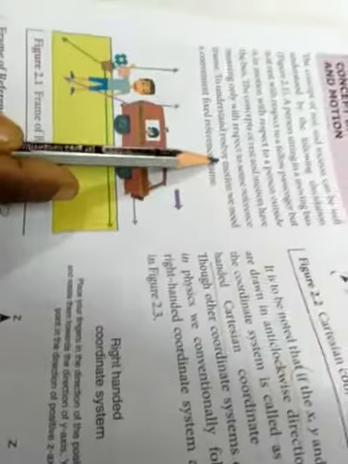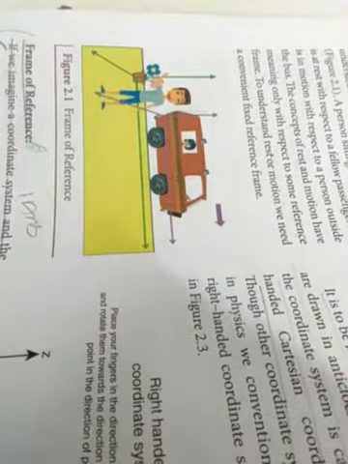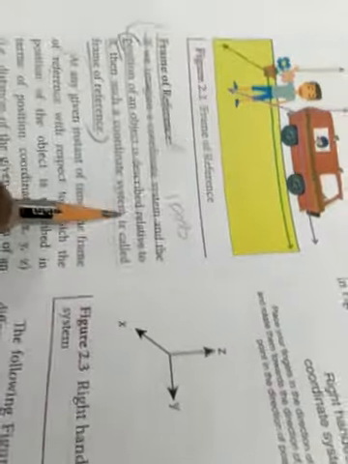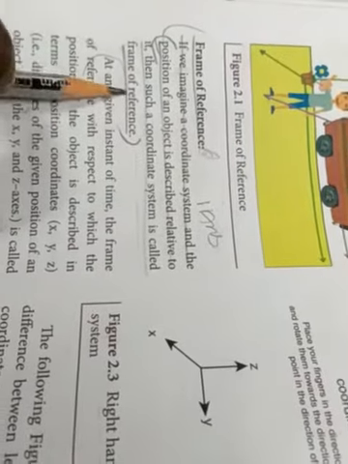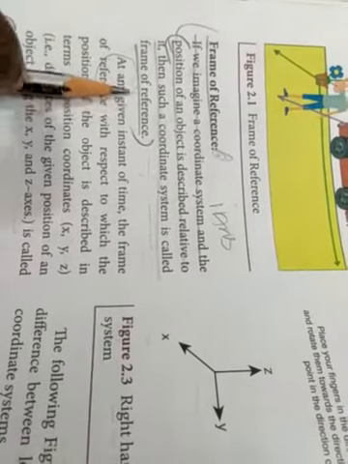To understand rest or motion, we need a convenient fixed reference frame. Now you see the frame of reference. If we imagine a coordinate system and the position of the object is described relative to it, then such a coordinate system is called the frame of reference.